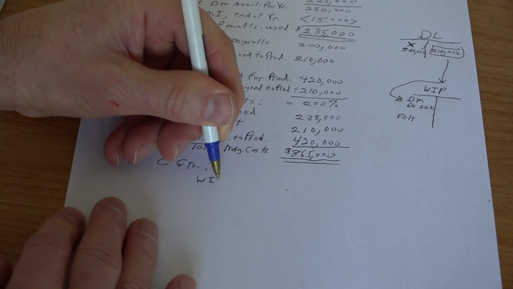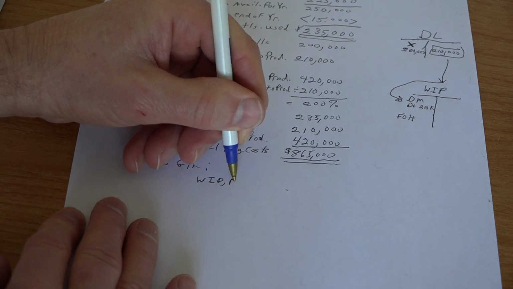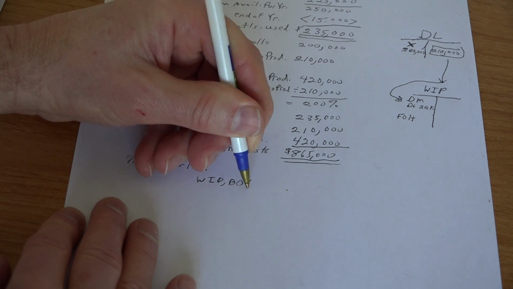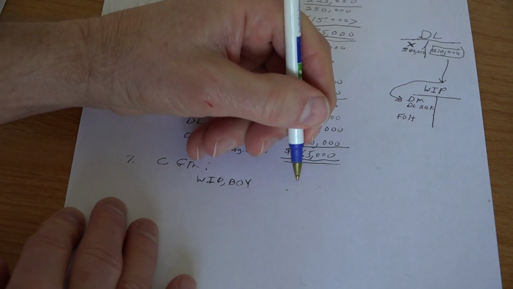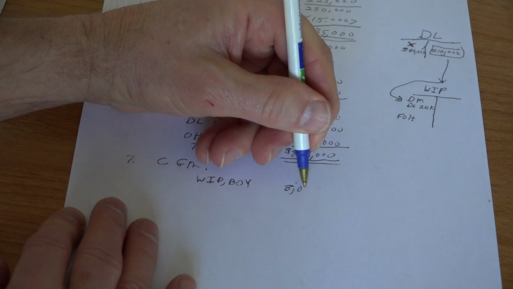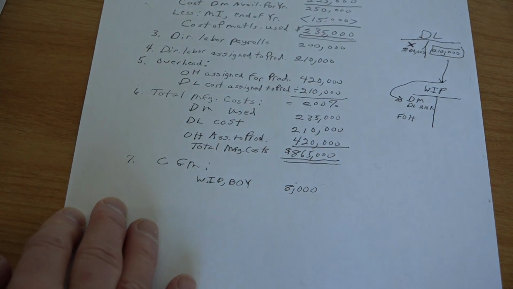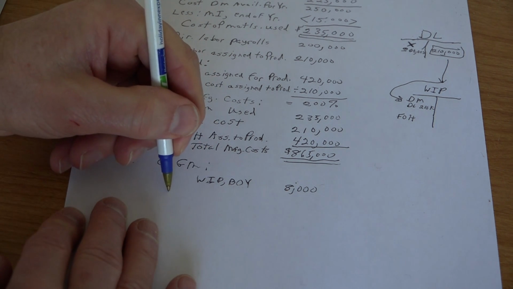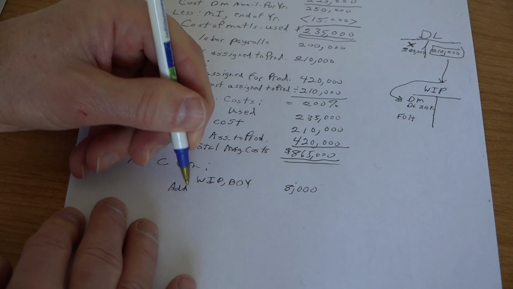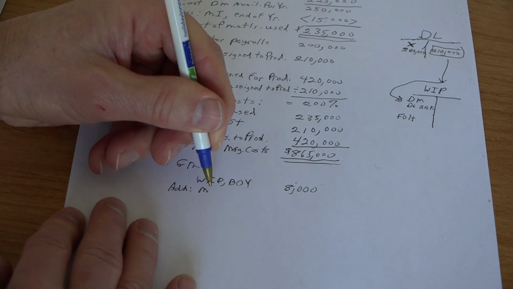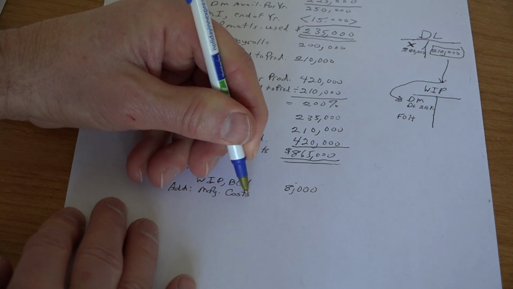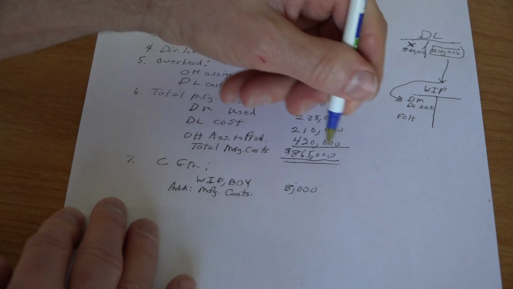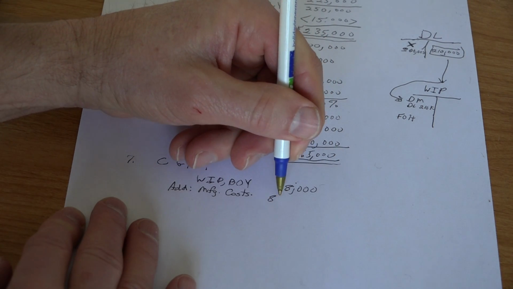Work in process, beginning of the year, WIP/BOY, equals 8,000. To that, you're going to add manufacturing costs, which you've already calculated, of $865,000.